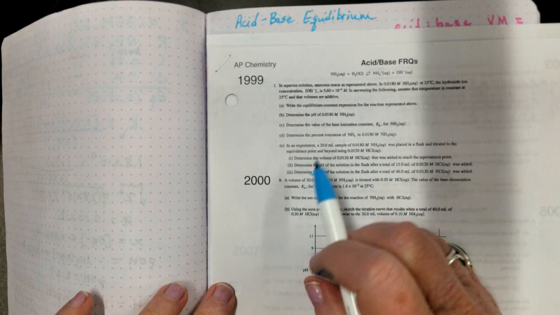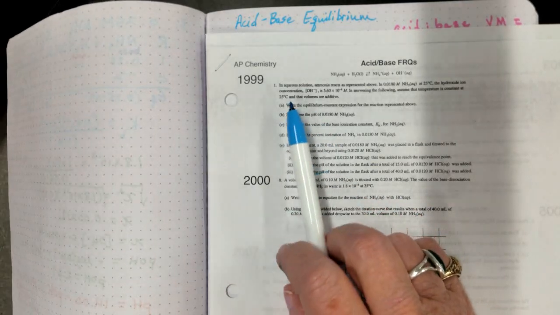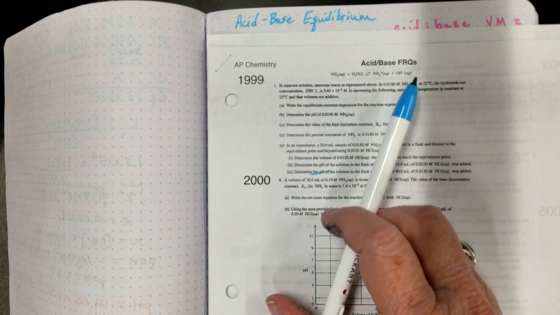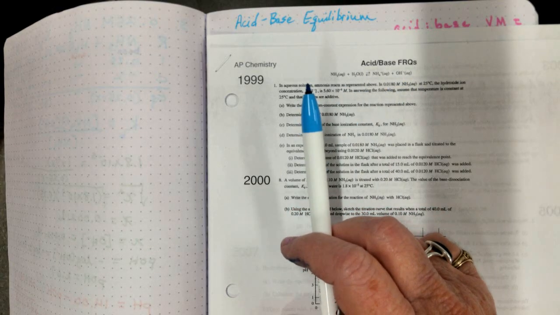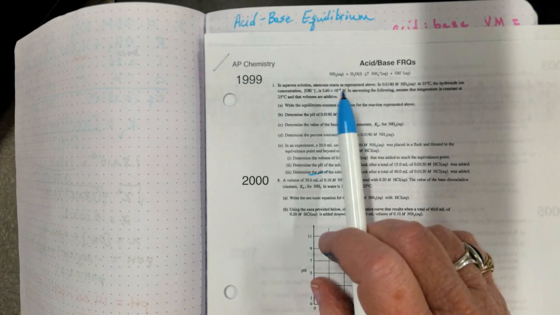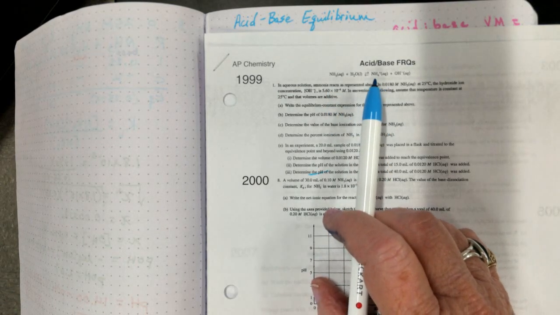Okay, so let's look at some of the acid-base equilibrium problems in the packet. Like in problem 1 we did in class today, we had this weak base dissociation. And as long as it's in pure water, we're okay. We know how to do that.